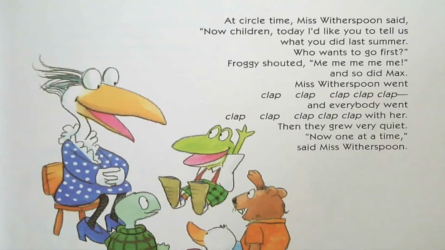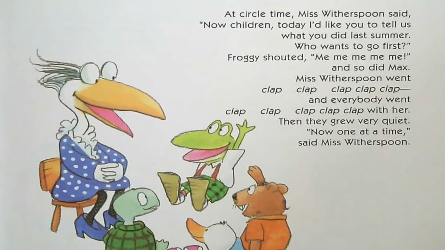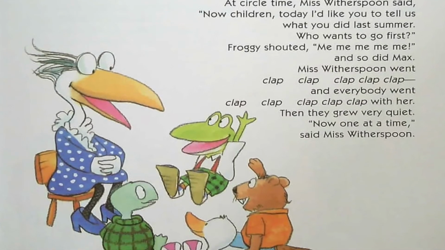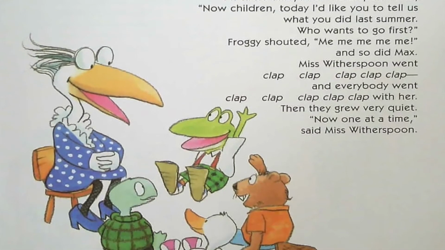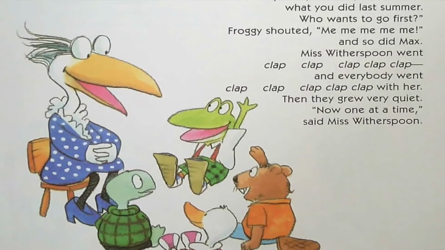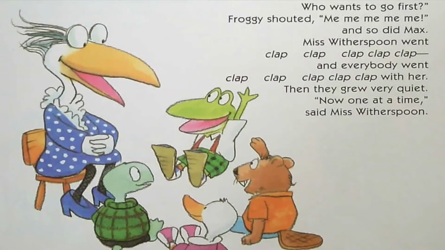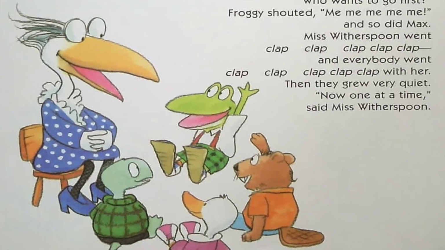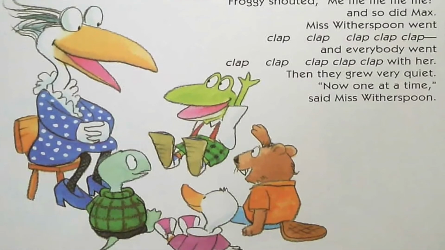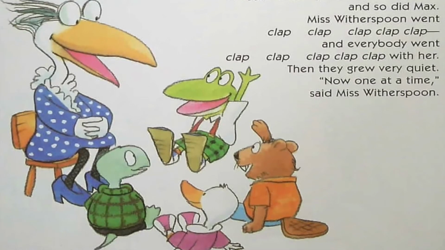At circle time, Miss Witherspoon said, "Now, children, today I'd like you to tell us what you did last summer. Who wants to go first?" Froggy shouted, "Me, me, me, me, me, me," and so did Max. Miss Witherspoon went clap, clap, clap, clap, clap, and everybody went clap, clap, clap, clap, clap with her. They grew very quiet. "Now, one at a time," said Miss Witherspoon. Do you think Froggy is getting less nervous about school?